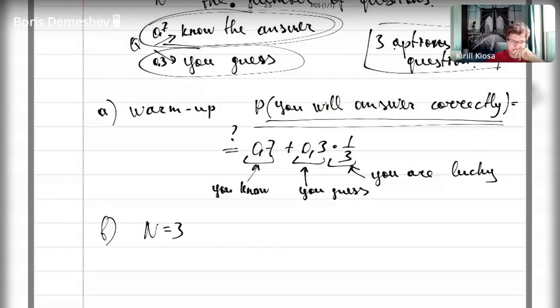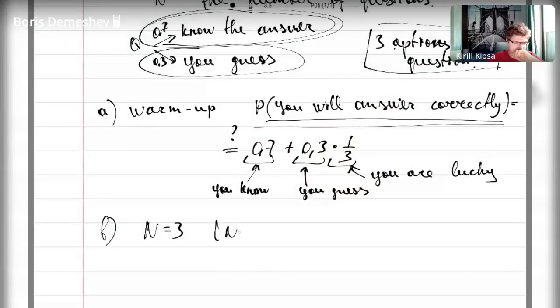So B is about conditional probability. Let's say n is equal to 3. So n is not random yet, but it will be a little bit later. And the question is very simple.